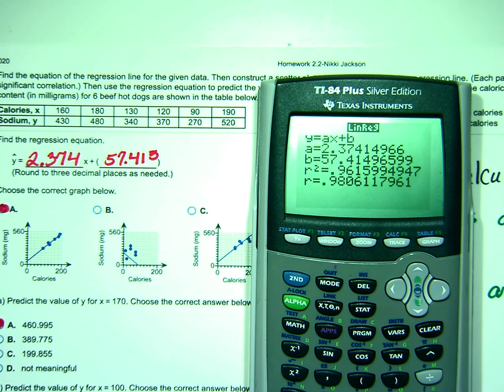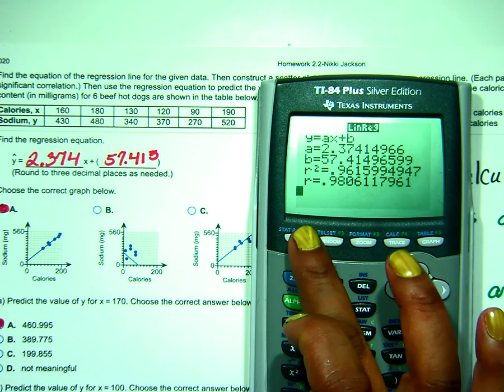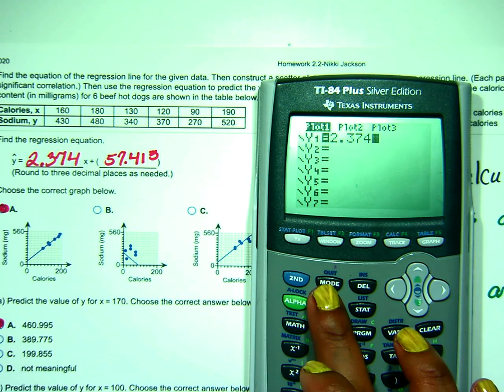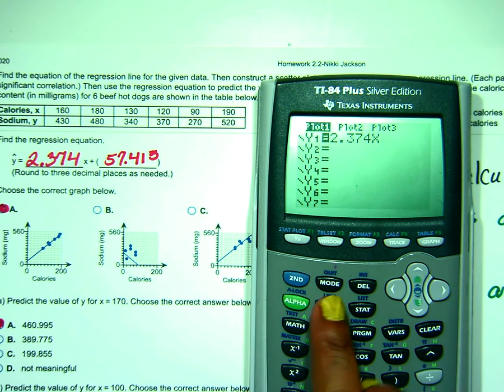You see where the 2.374 and 57.415 come from. Now, unlike the previous example dealing with linear correlation, where you only rounded to 2 decimal places, this one says you're going to round to 3. Now we have to graph it. Hit your Y equal key, hit clear, and put in the actual equation that we wrote down. That's your X, plus the 57.415. Enter to lock it in.